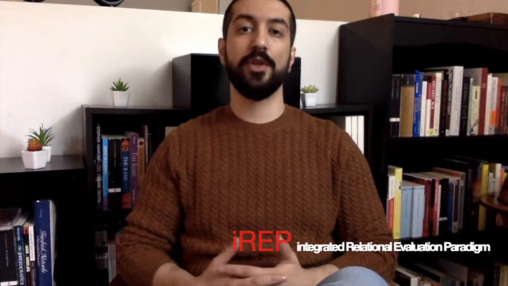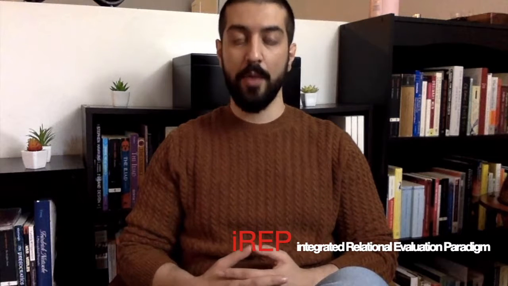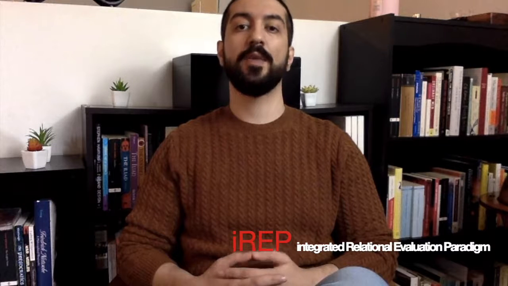To this day, the neuroscientific community lacks an overarching standardized framework for assessing the different dimensions of relational memory, and that's where yours truly comes in. With the help of my colleagues at the MICA lab, I have devised the Integrated Relational Evaluation Paradigm, or simply iREP, which is a task-based functional magnetic resonance imaging platform for studying the different types of relational memory.